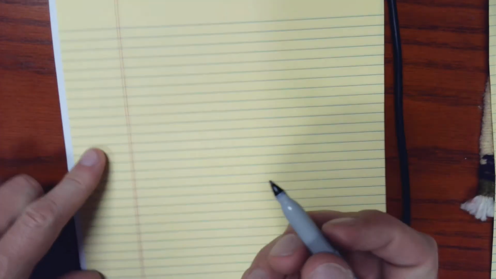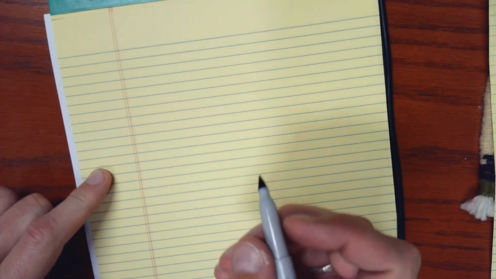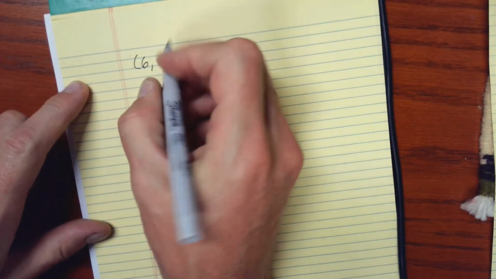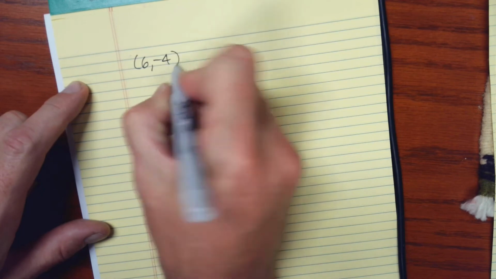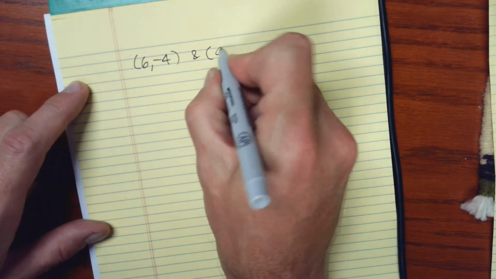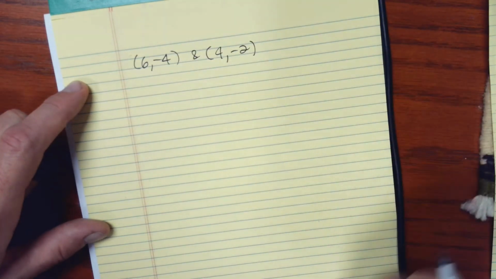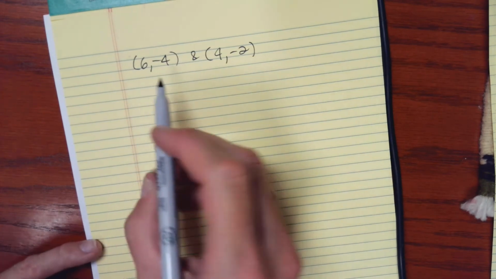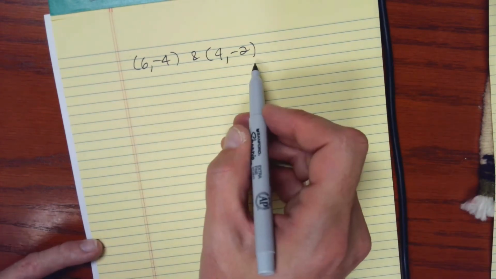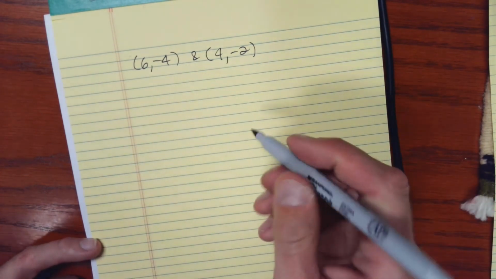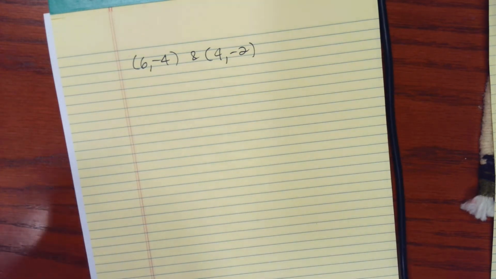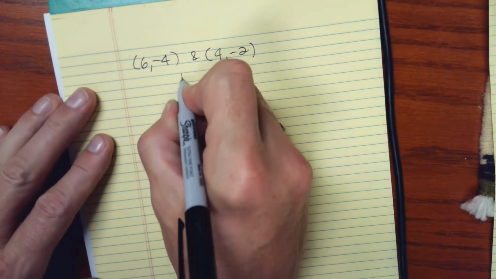So let's do another example. In this case, I'm going to use the points 6, -4 and 4, -2. So we're going to graph the line that goes through these points and then calculate the slope of the line. So I'll need another set of axes.